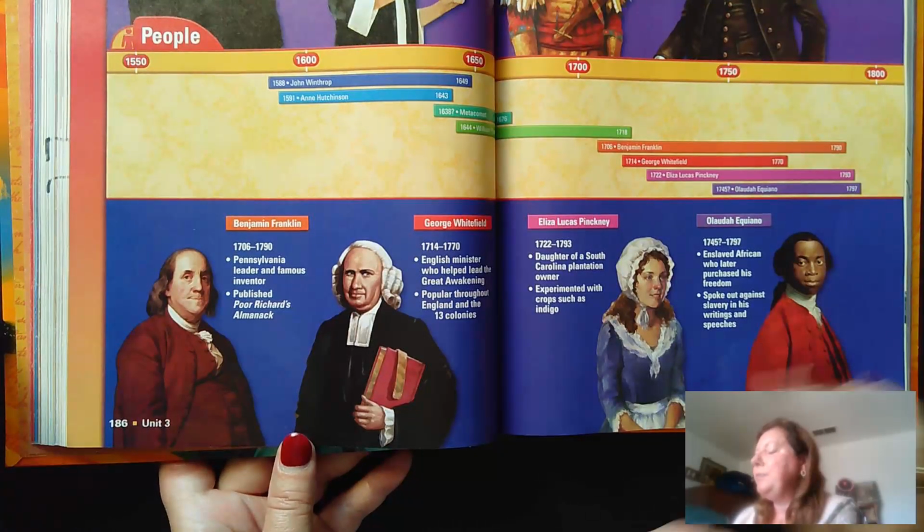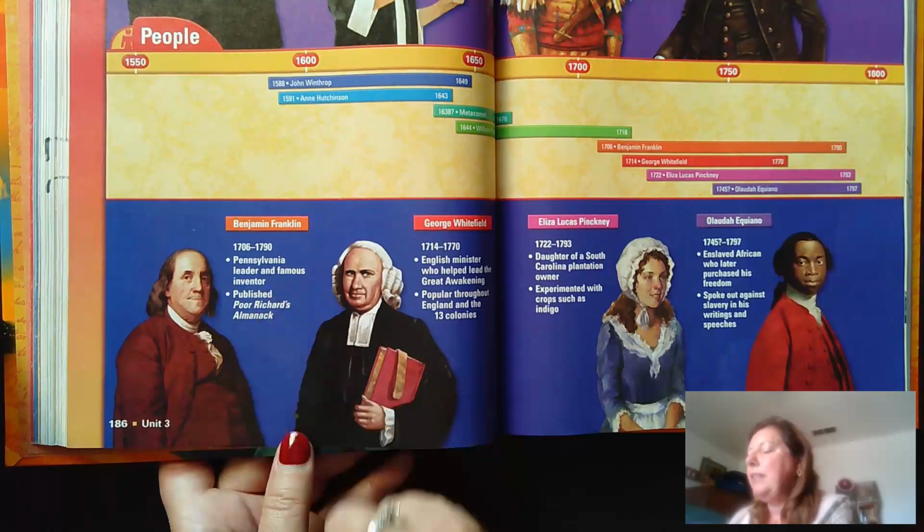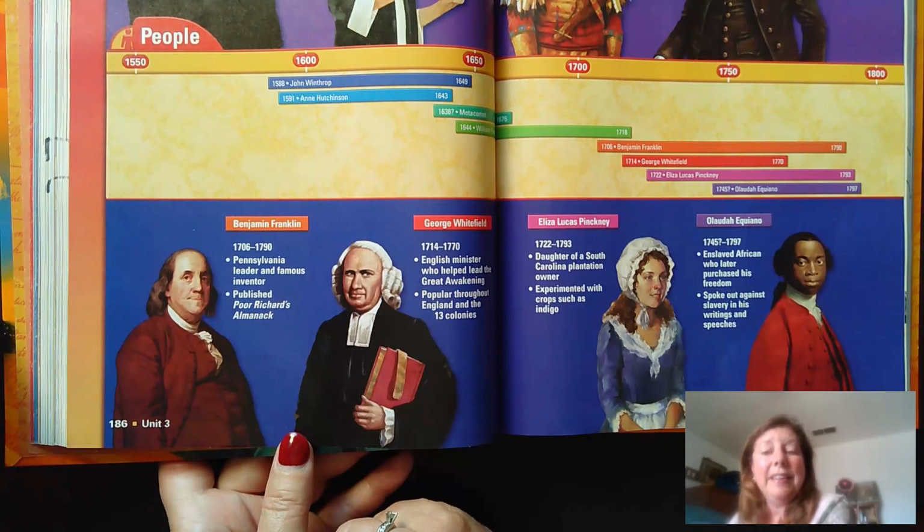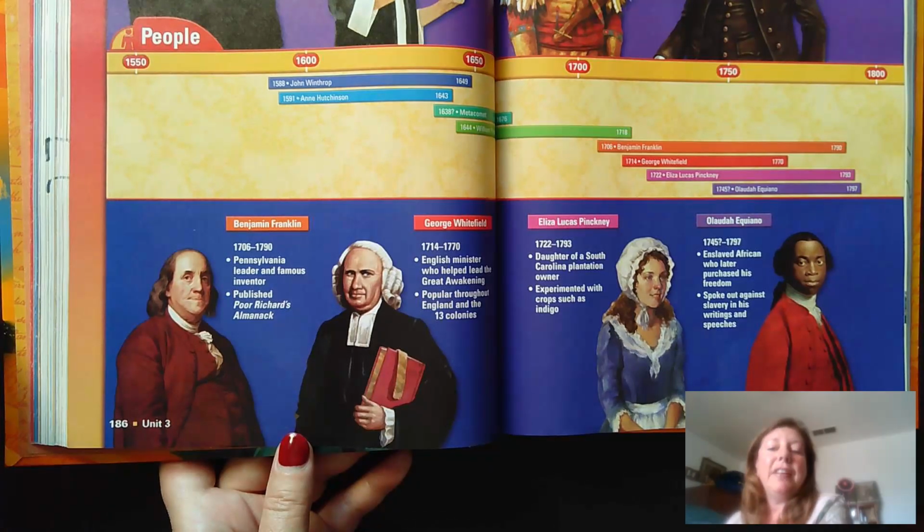Next we have Benjamin Franklin. He was born in 1706 and lived to 1790. He lived to be in his 80s. He was a Pennsylvania leader and famous inventor, and he's still famous today. He's one of the few people from the founding fathers who never became a president or a general, and yet we know him for all of his many inventions and things that he did to improve his communities, whether it was the library, the post office, the volunteer fire department. He was just making life better for everybody.